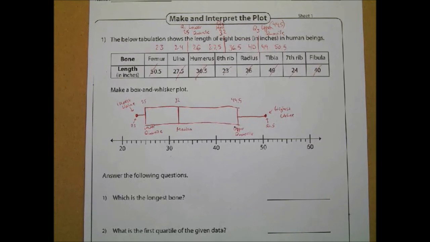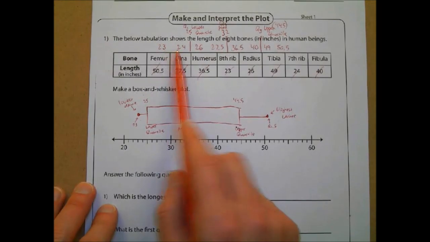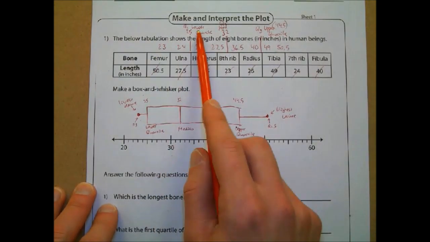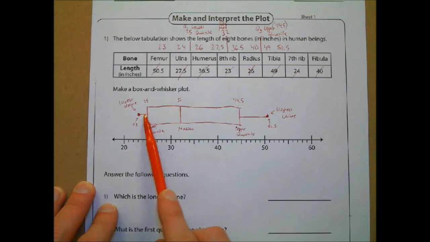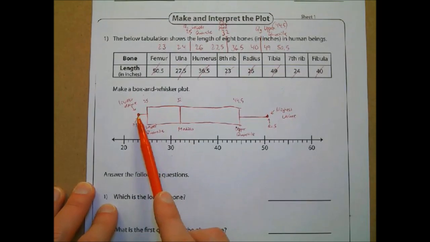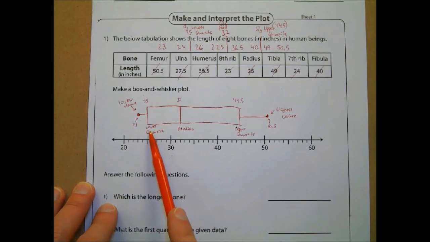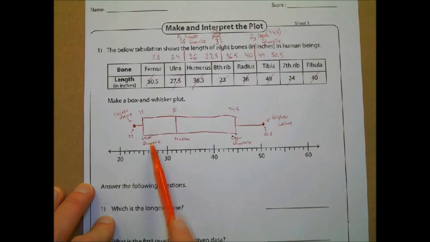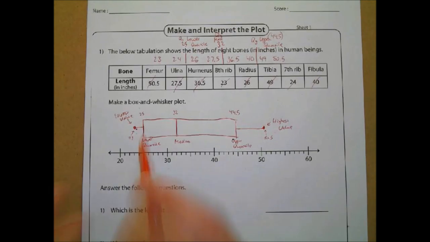Again, I said the first quartile is right here up to our Q1. So this whisker is a quartile right here because it goes from our lowest value to Q1, the lower quartile there. Okay? So if it's a quartile, what percent of our data should be in this quartile?